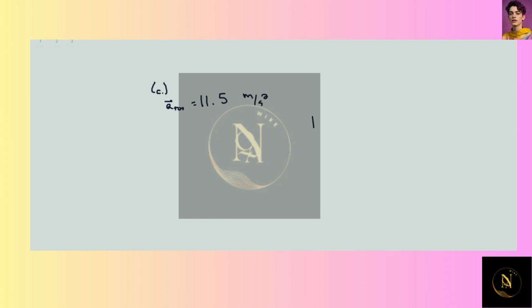And so the total force that we have to apply is equal to mass times the total acceleration. The mass of the blood droplet is 0.001 kilograms. And so when we multiply that by 11.5, we get 0.0115 newtons. And this force, of course, points up because it needs to keep gravity from pulling the blood droplet down.